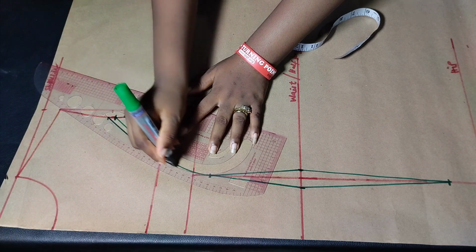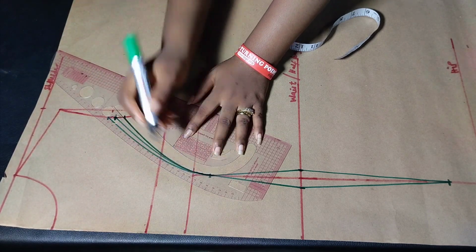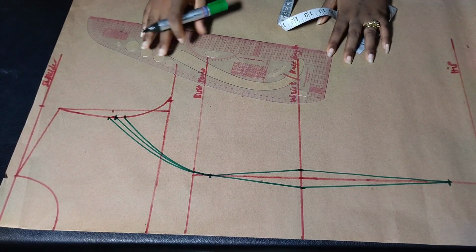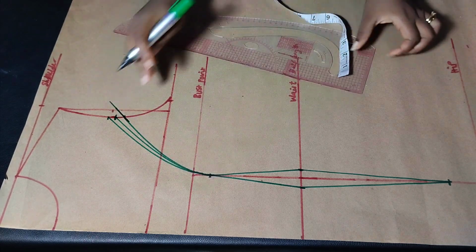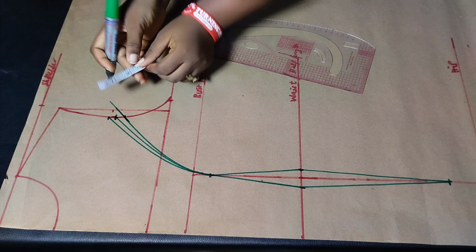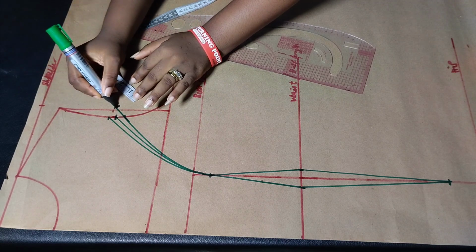And with the help of my curved ruler, I am going to be connecting these points back to the starting point of my dart. Normally for princess seams, especially when you have a dart around your armhole area, this lower dart leg tends to be shorter, and because of this I am going to be extending this out, and I am going to measure out this dart that I marked out here, and I'll replace it right there.